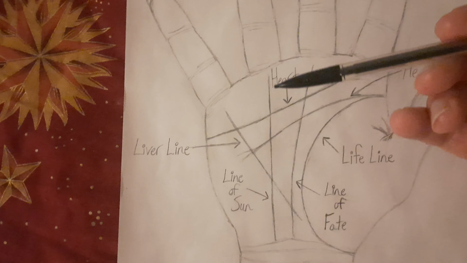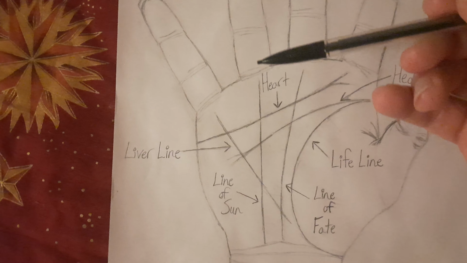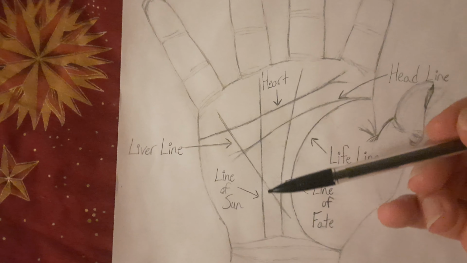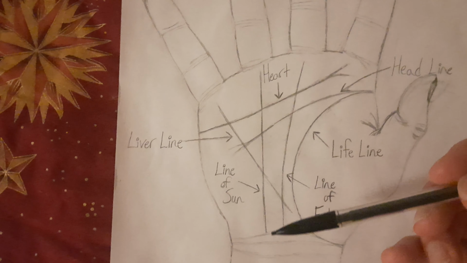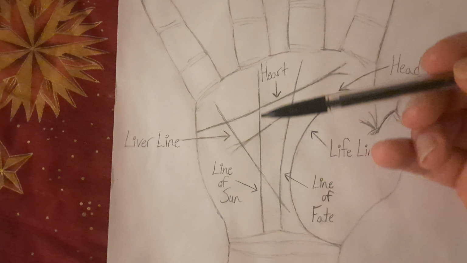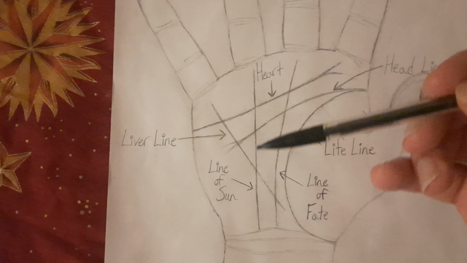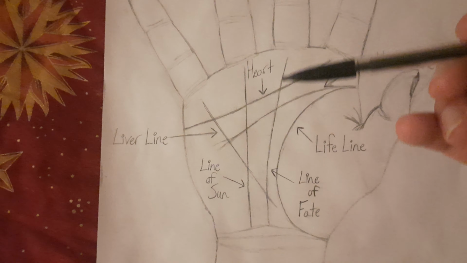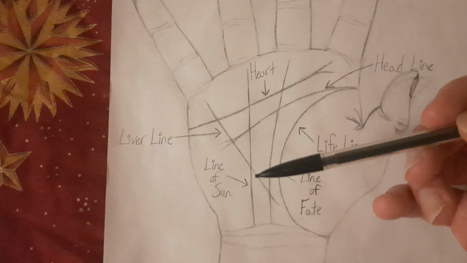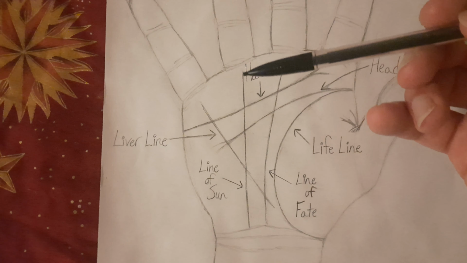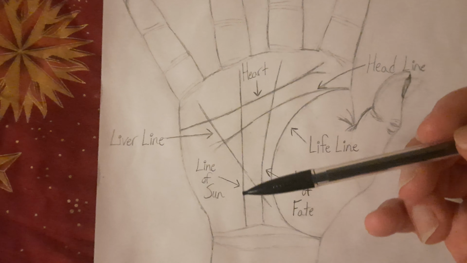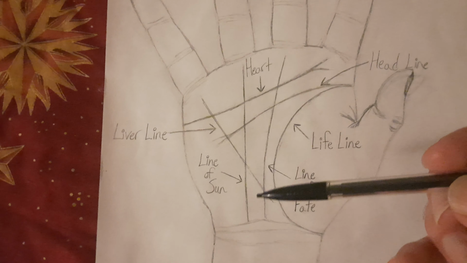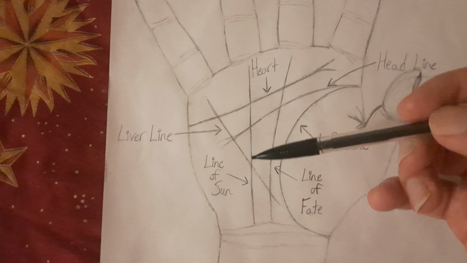It goes to usually the third finger, which is the sun finger, and it is often connected more with the arts, fame, and fortune. Whereas the fate line is more just career, any kind of career. But when we specifically are talking about arts, someone who's deeply artistic and building their career off of that, then we may see a line of the sun.